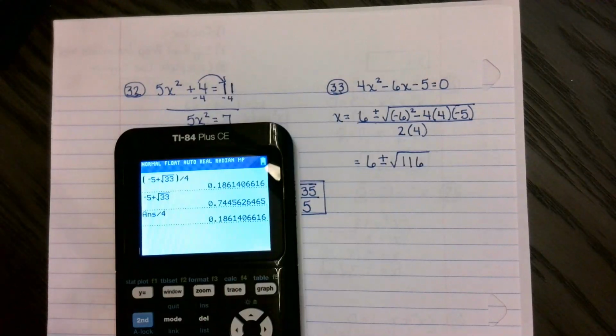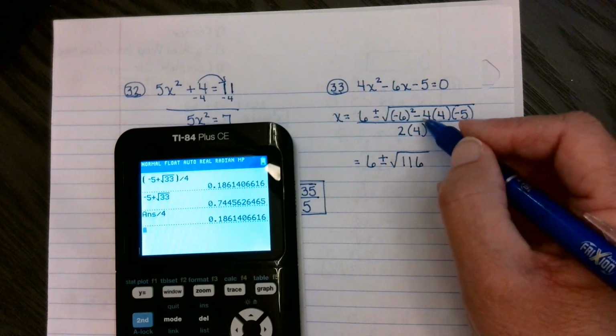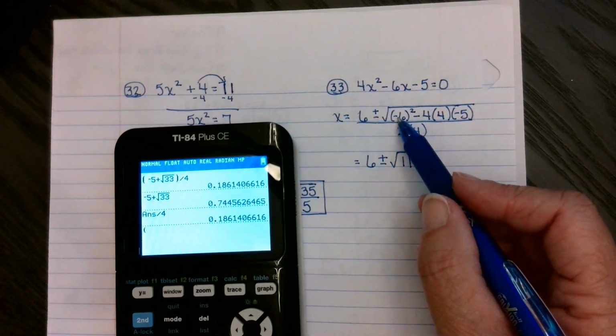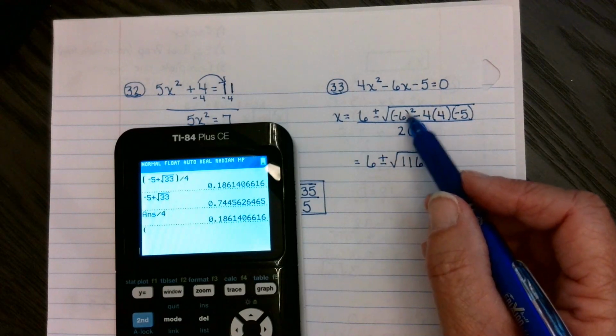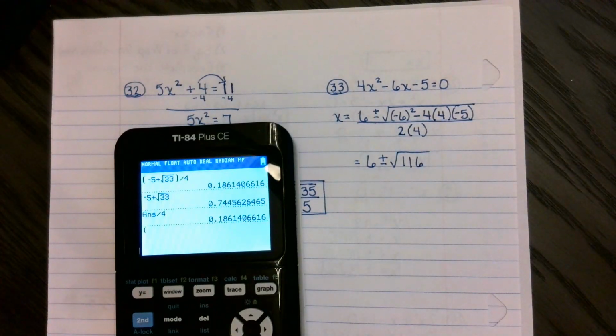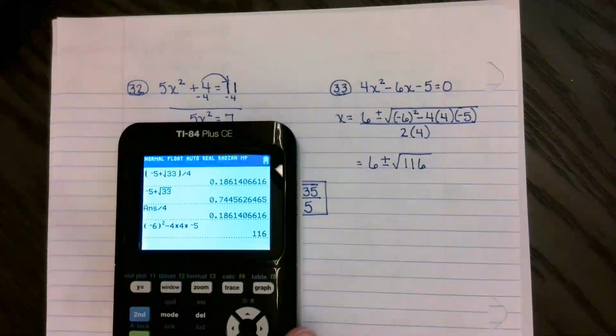Just be careful when you're finding this number that's called the discriminant, okay? The discriminant, make sure you rather leave this negative out because it's going to give us a positive when we square it, okay? Or make sure all negative numbers are in parentheses, okay? See how I did that? That's going to give us a positive 36.